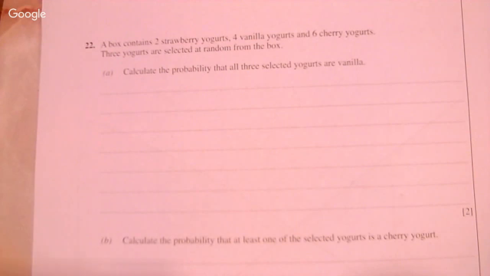Okay, so if I take one, there goes the yogurt. So I've now got 1 less. Take another one, I've now got 2 less. Okay, it hasn't said without replacement, but the fact it's number 22 should be telling you that it's without replacement as well. This is late down the paper. This isn't a true A-star topic. Okay, so what's the probability I can get a vanilla one?